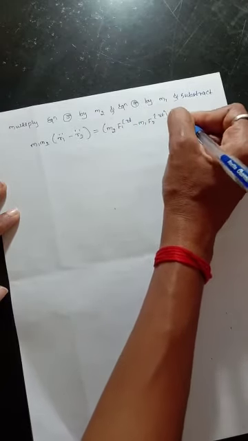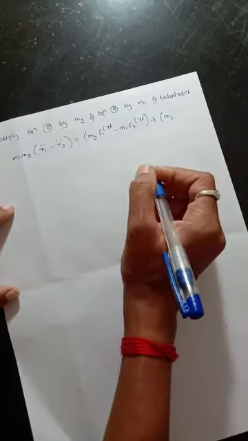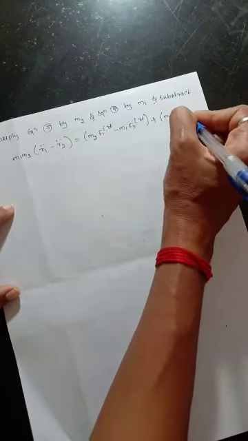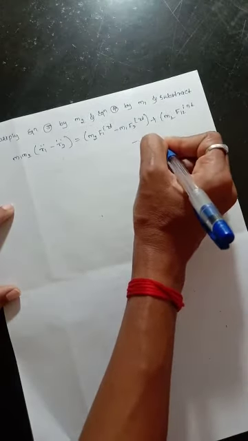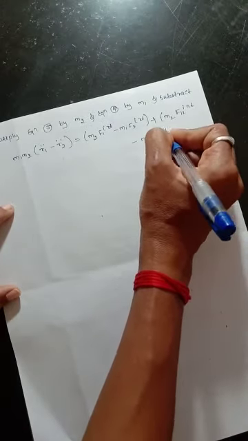plus m2 f12 internal minus m1 f21 internal.